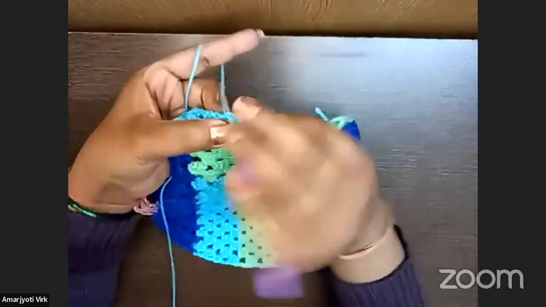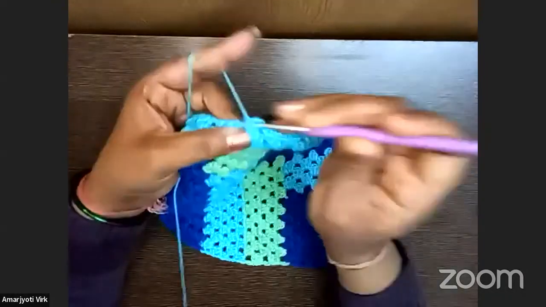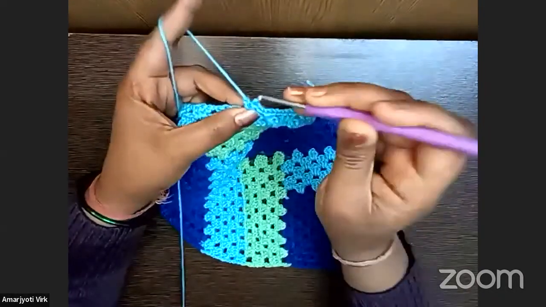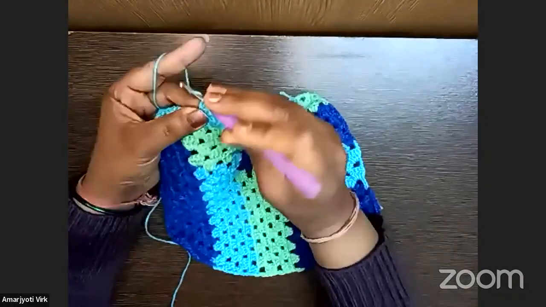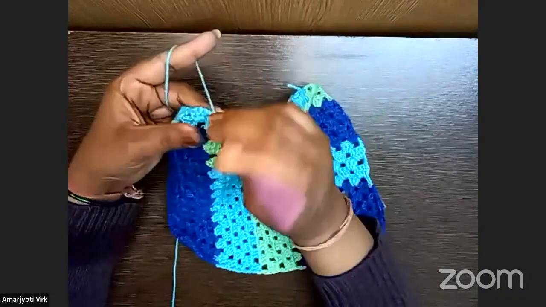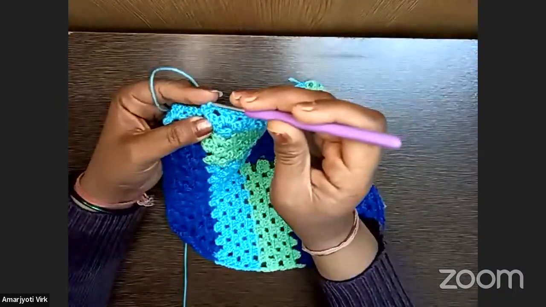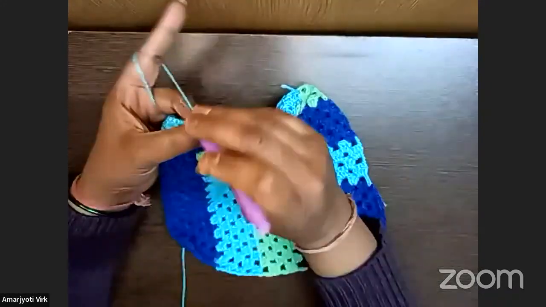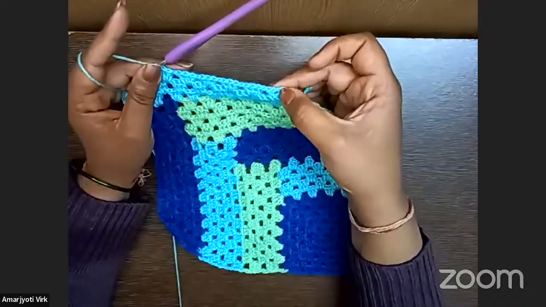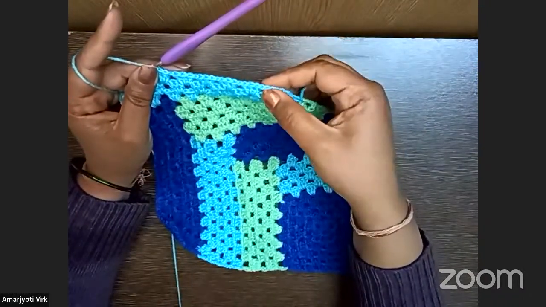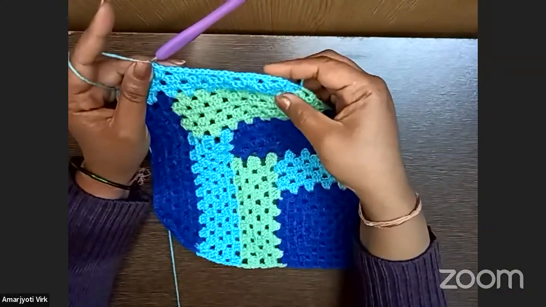Three double crochet, chain 1, 3 double crochet, chain 1. Start with 2 chains or 1, 3 chain and then 2 DC. No, row number 3. Yeah, start. Row number 3 start with 3 double crochet. Sorry, 3 chains. 3 chains and 1 double crochet in the first space. Only 1.